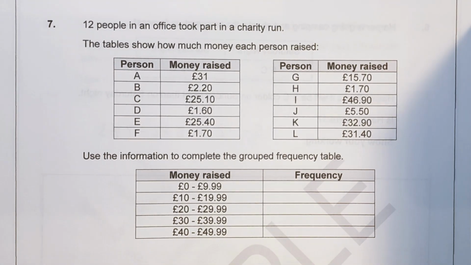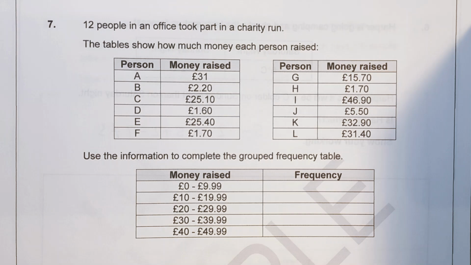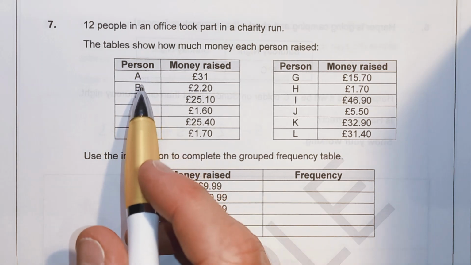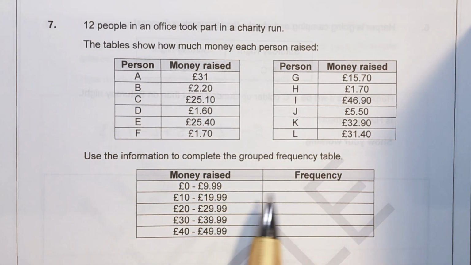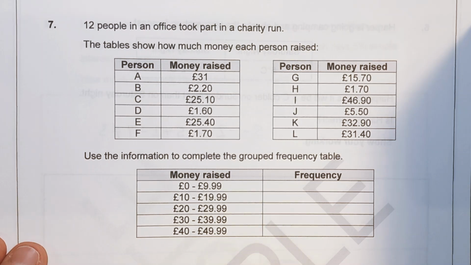Okay, question 7. 12 people in an office took part in a charity run. The tables show how much money each person raised. So we've got person A, B, C, D, and this is how much each one raised. Use the information to complete the grouped frequency table. Okay, so we want to know how many people raised between £0 and £9.99, between £10 and £19.99, and so on. So let's have a look at how many raised between £0 and £9.99.